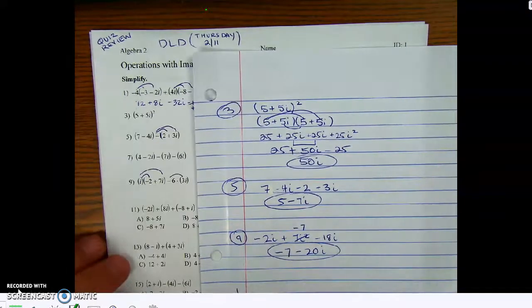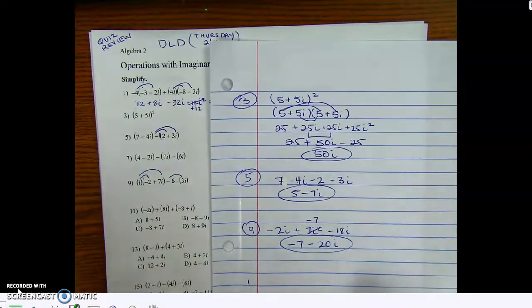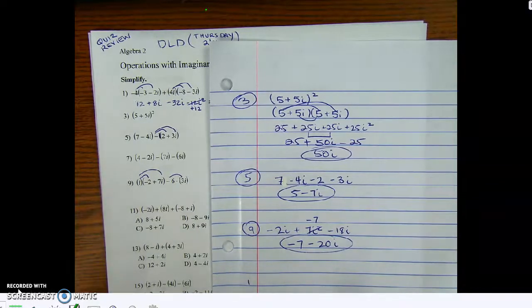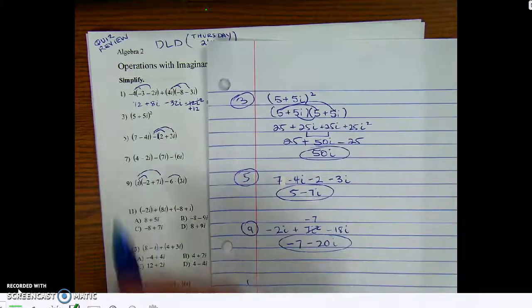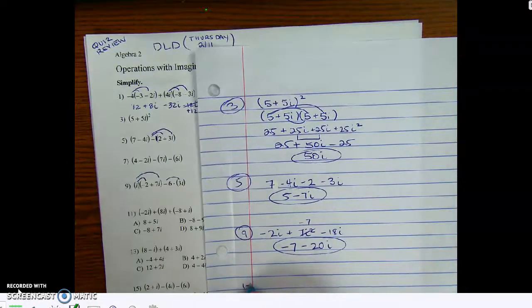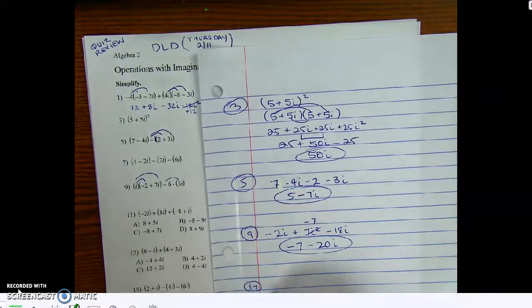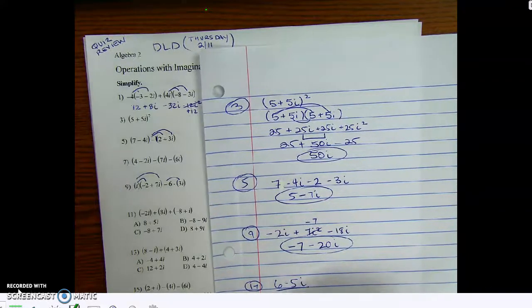All right, 11, much like the same. 12, much like the same. 15. Those are all just multiple choice problems doing the same thing we did on the first 3 or 4. 17. I would like for you to know how to set this up, even though I guarantee you're going to use the calculator to answer it, okay?